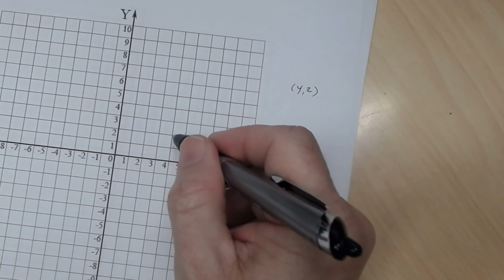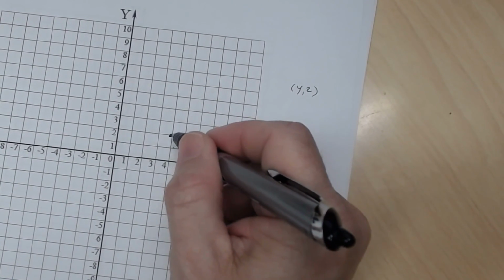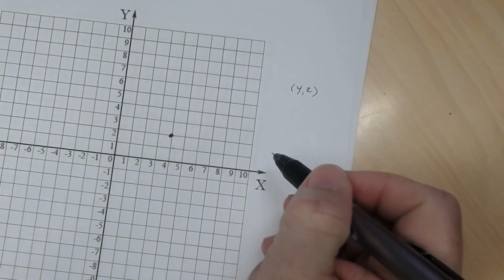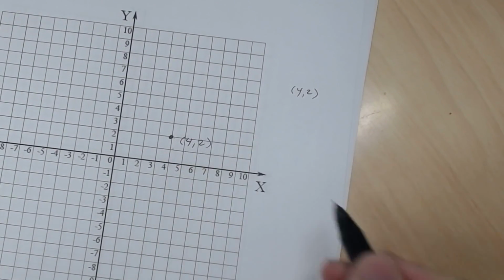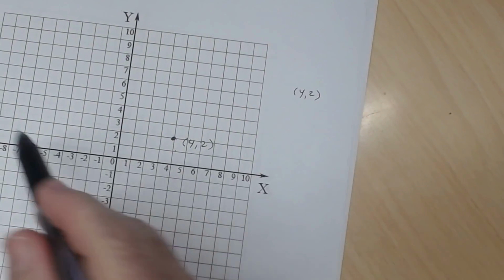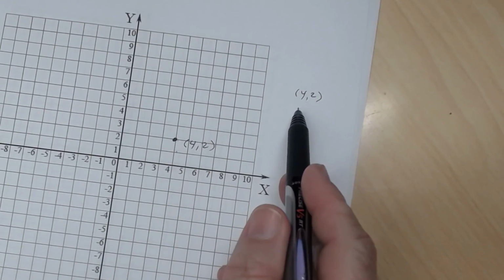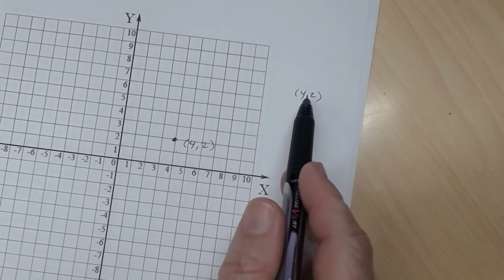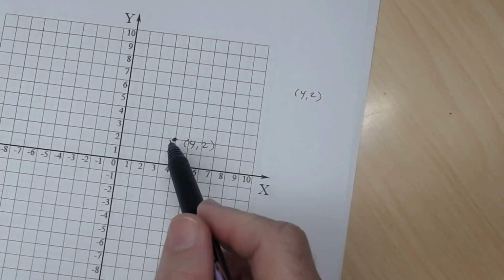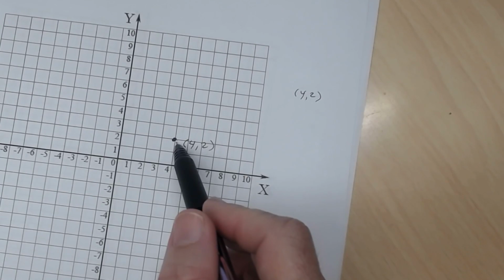So 1, 2. So this is the point. You're going to plot this point and label it. So this point is labeled 4, 2. Notice, no other place in this plane represents 4, 2. No other point in this plane represents the ordered pair 4, 2. This is the only point that represents the ordered pair 4, 2.